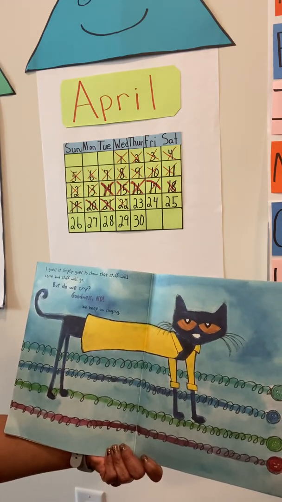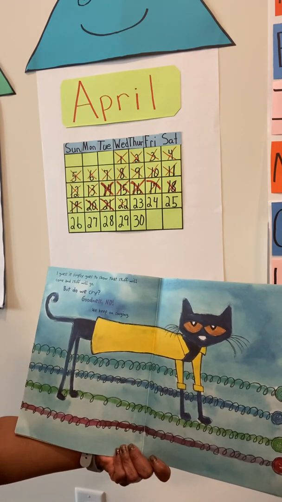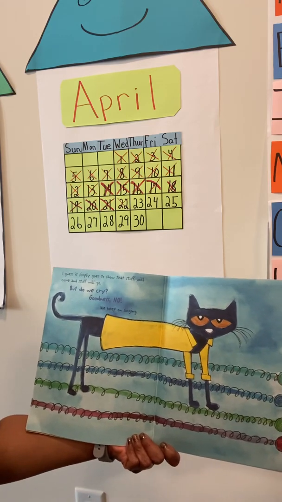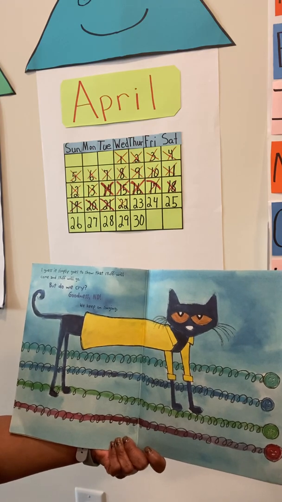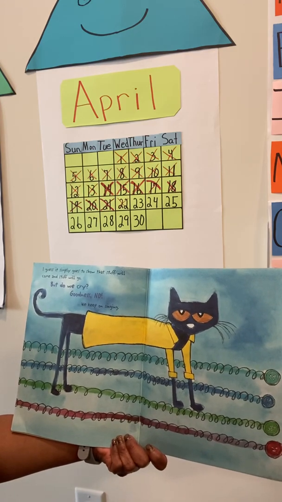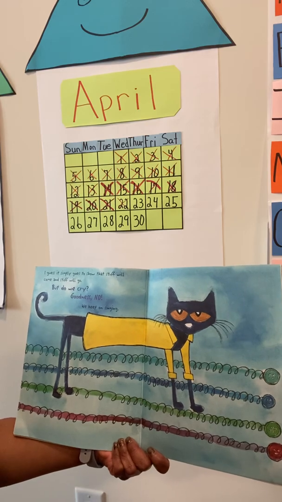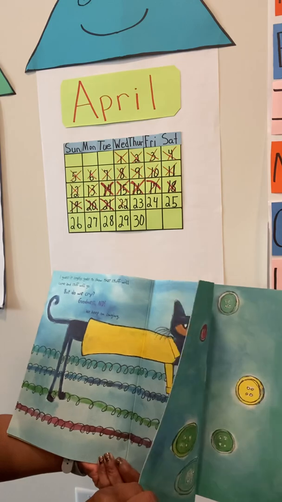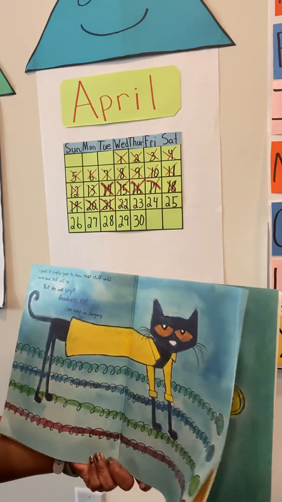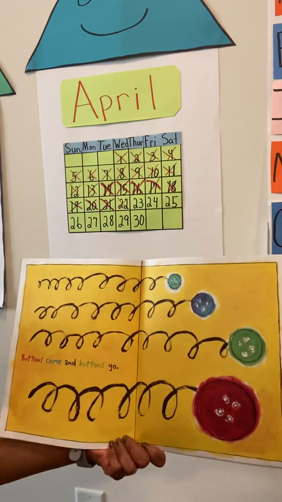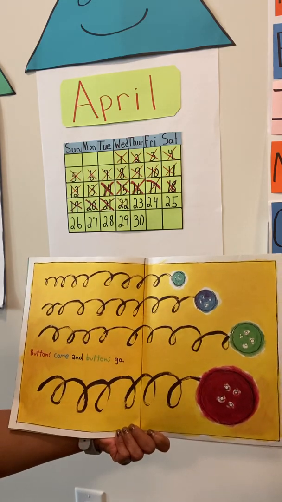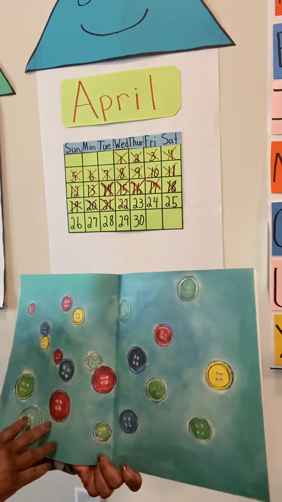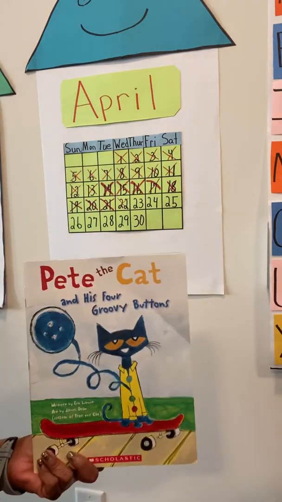I guess it simply goes to show that stuff will come and stuff will go. But do we cry? Goodness, no. We keep on singing our song. Buttons come and buttons go. The end.